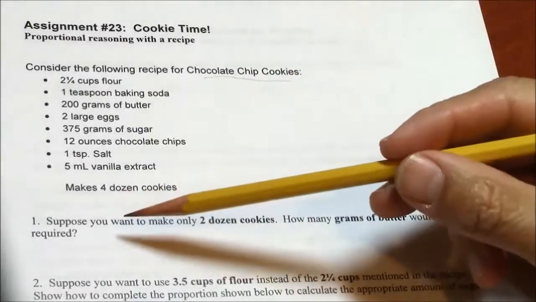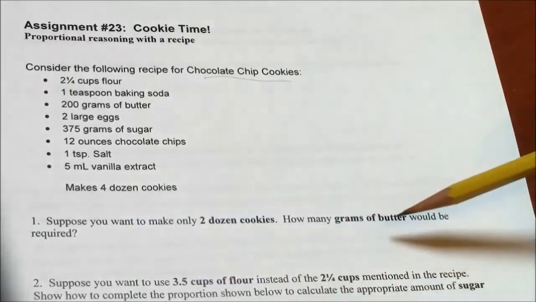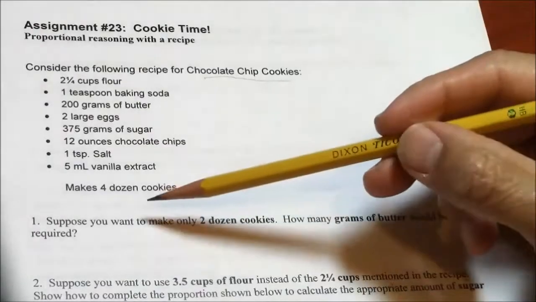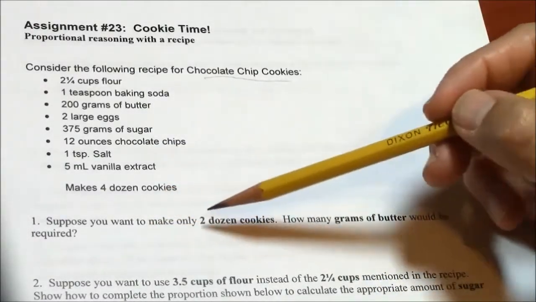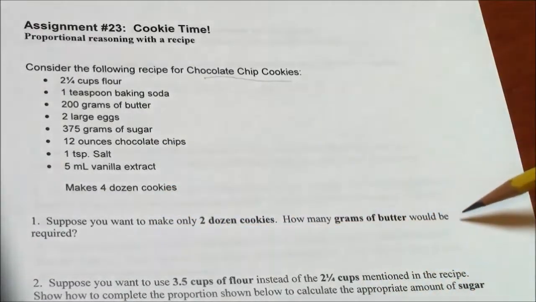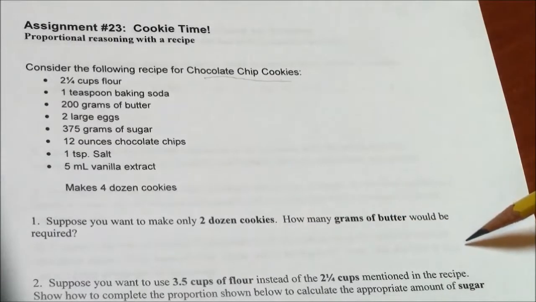The first question we have on the paper is designed to be a very easy question. It says, suppose you make only 2 dozen cookies, how many grams of butter would be required? This is something I'm hoping you can do in your head. Maybe you can even look at it right now, pause the tape, and get an answer before I show you.